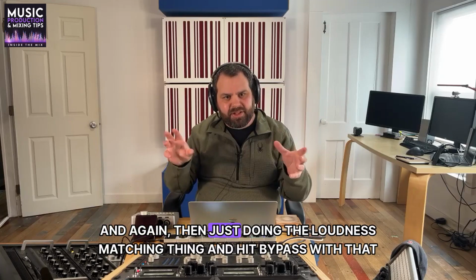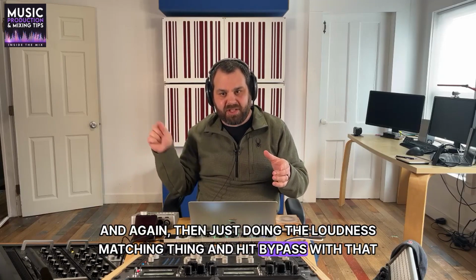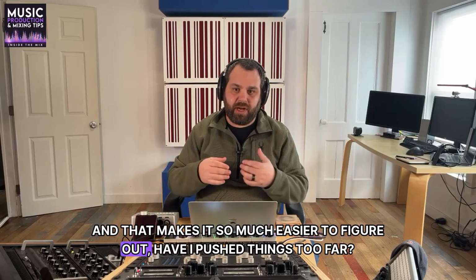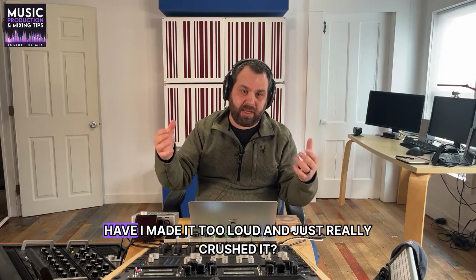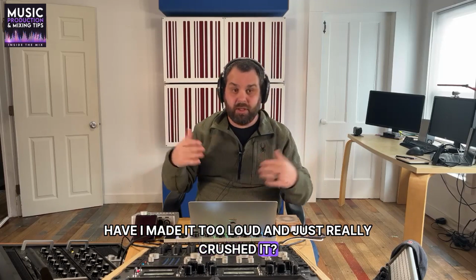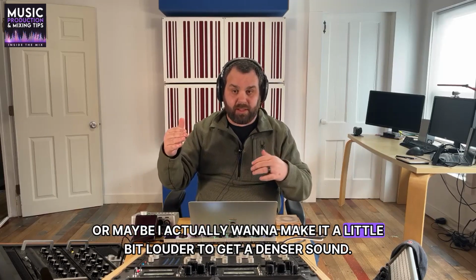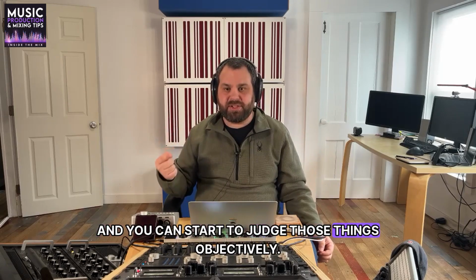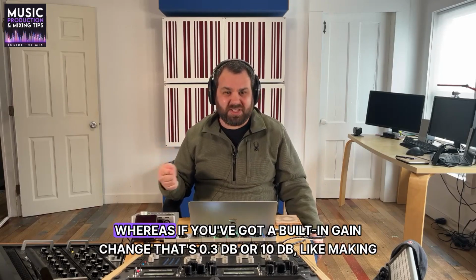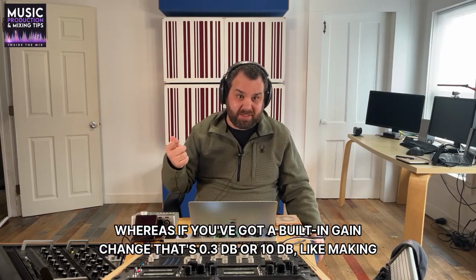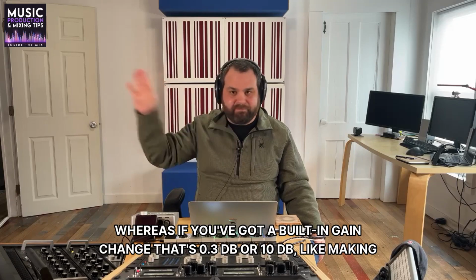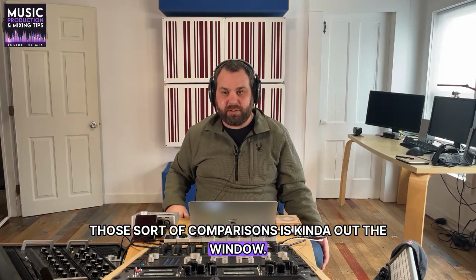And again, then just do the loudness matching and hit bypass with that on, and you'll hear your mix and then the master. That makes it so much easier to figure out: have I pushed things too far? Have I made it too loud and really crushed it? Or maybe I actually want to make it a little bit louder to get a denser sound. And you can start to judge those things objectively. Whereas if you've got a built-in gain change that's 0.3 dB or 10 dB, making those sorts of comparisons is kind of out the window.